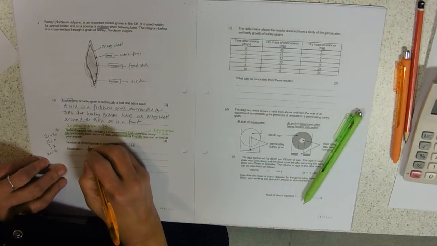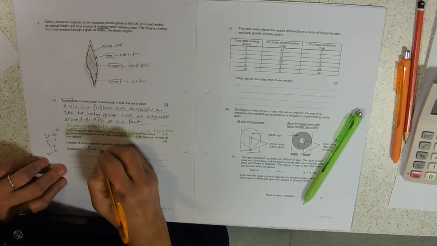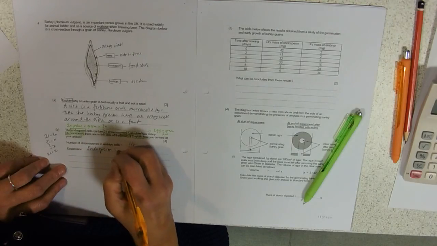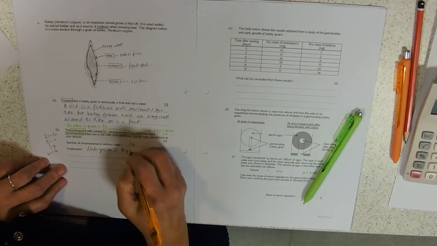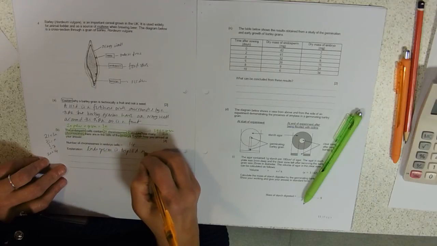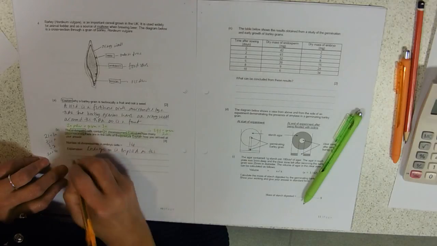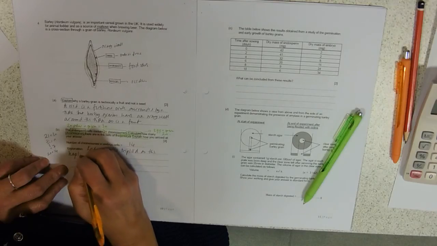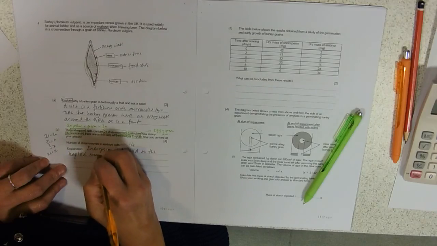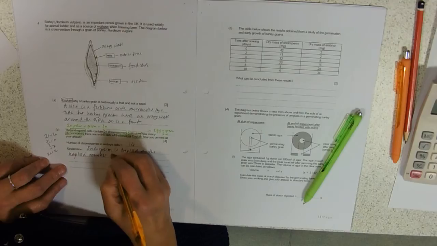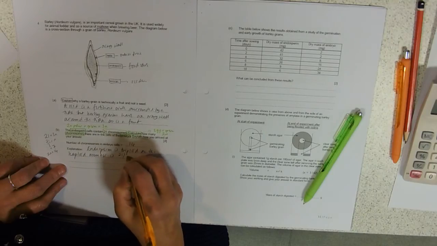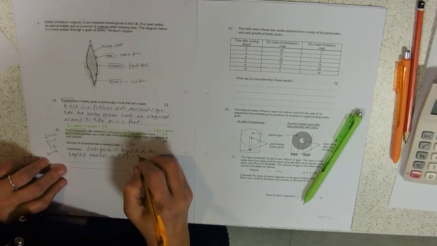Explanation: endosperm is triploid, so the haploid number is 21 over 3, which equals 7.